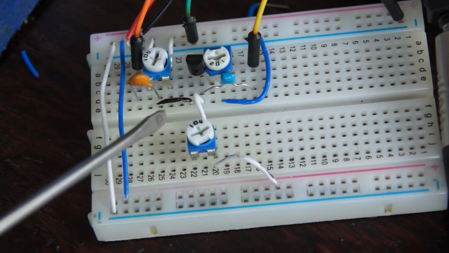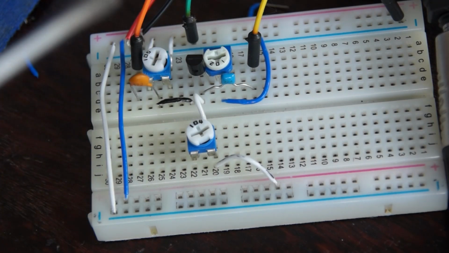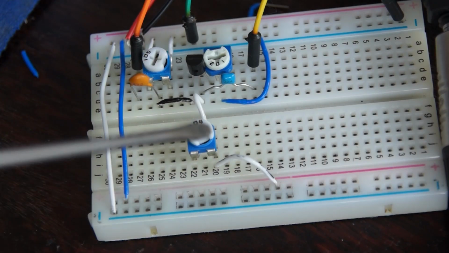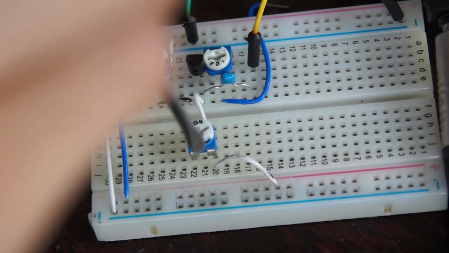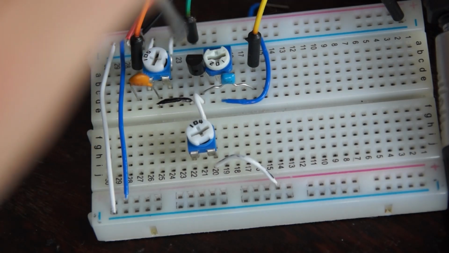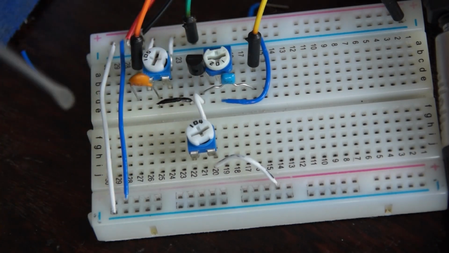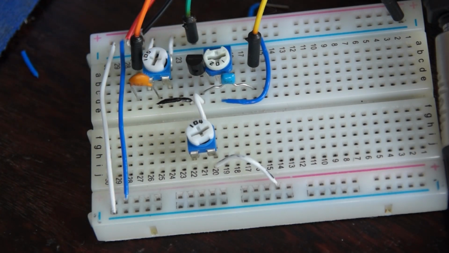Now I did do something here that I told you explicitly not to do in the last video, and that is if I would now turn my bias and my gain in such a way that there is no resistance in the path through the transistor, then it will actually catch fire. Don't do this at home, kids.